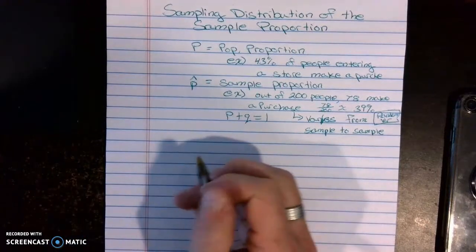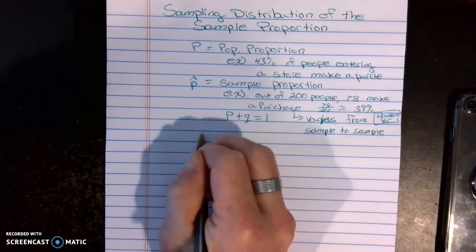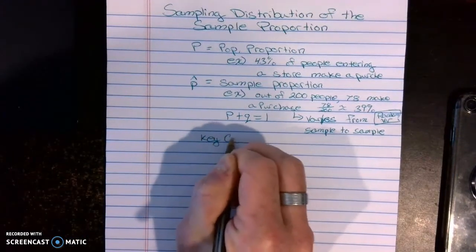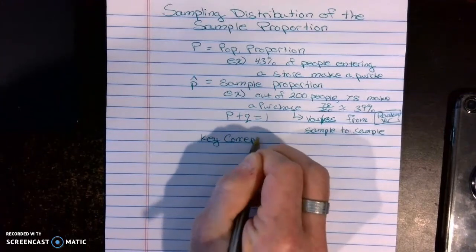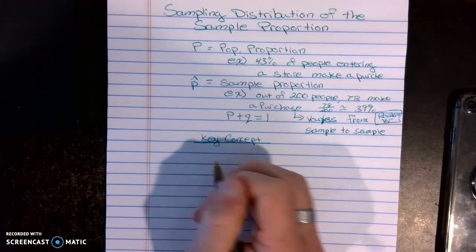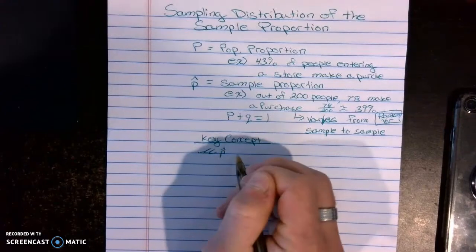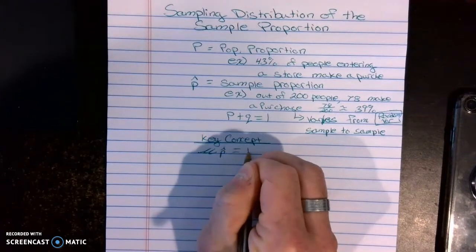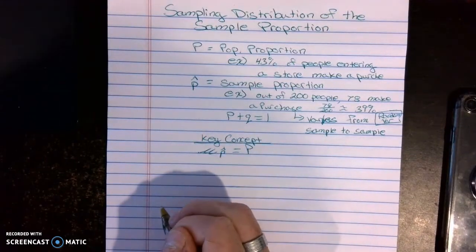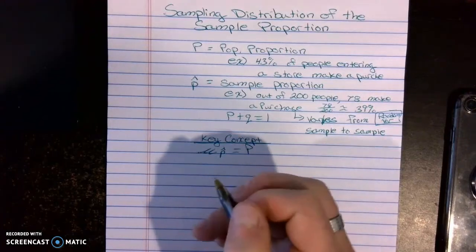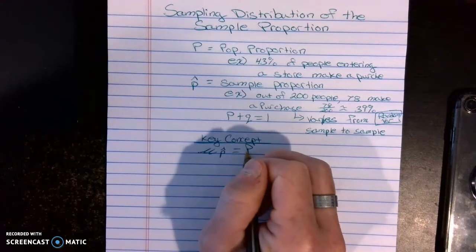All right, so let's take a look at this key concept here. This relates to what we already did: the mean of the sample proportion is going to equal the population proportion.